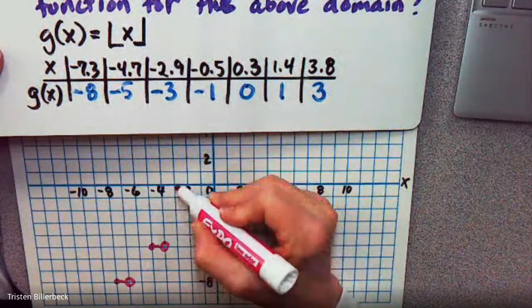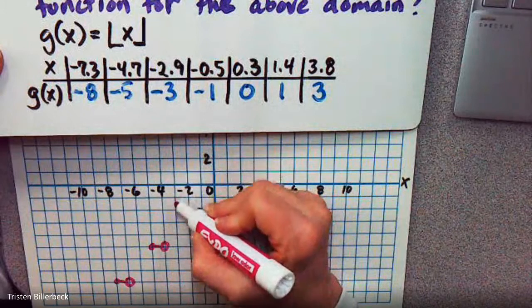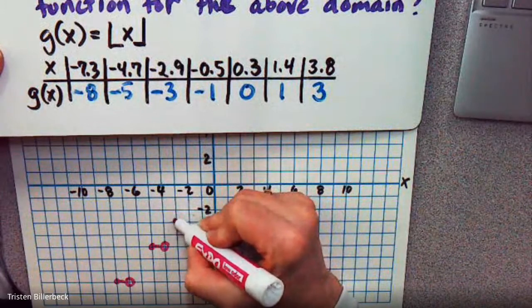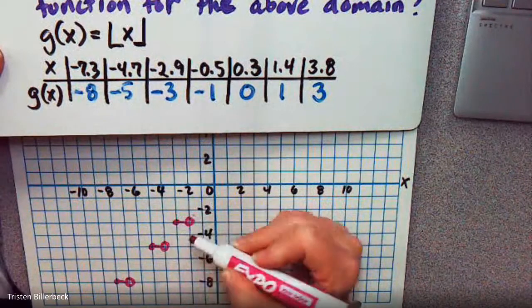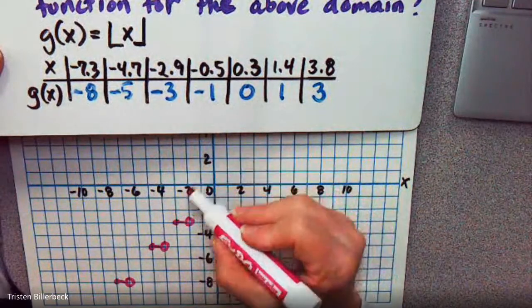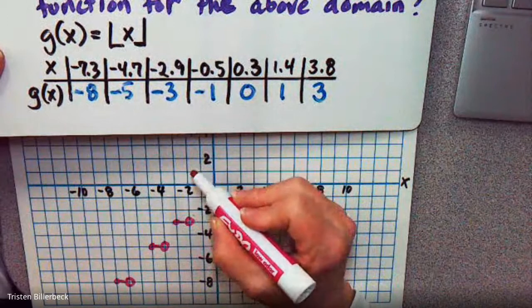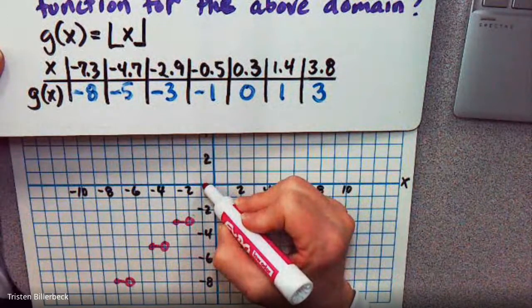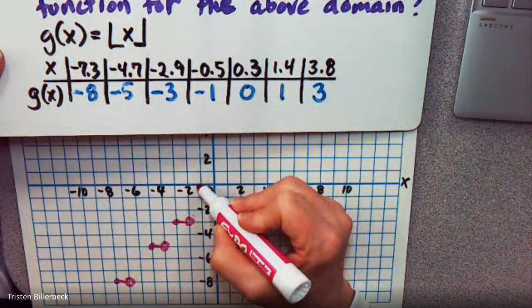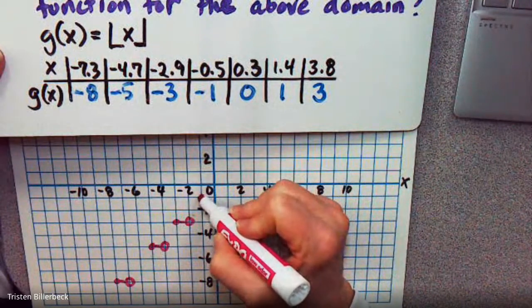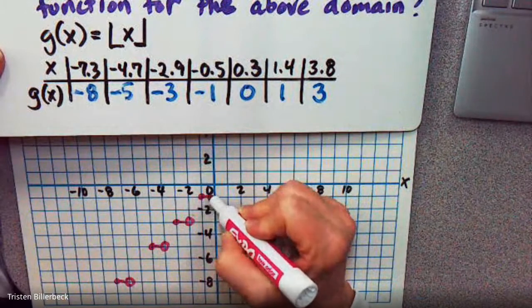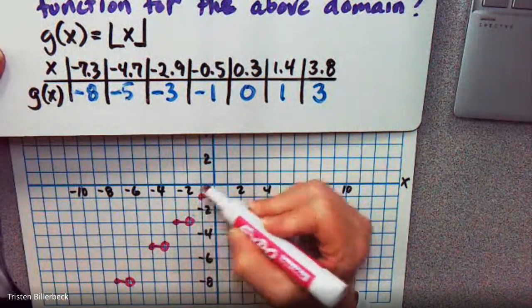At negative 2.9, I'm going to round that to negative 3, and I'm going to have the open point at negative 2. And then at negative 0.5 right here, I'm rounding that to negative 1.